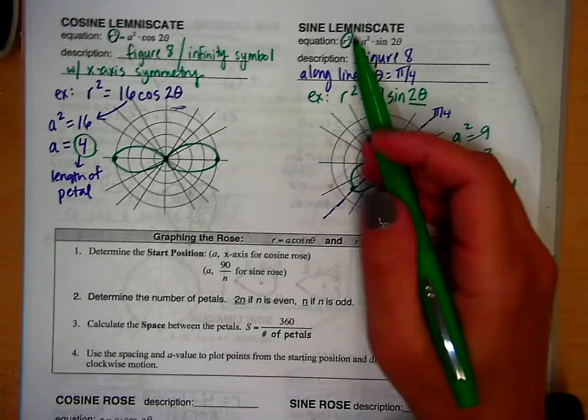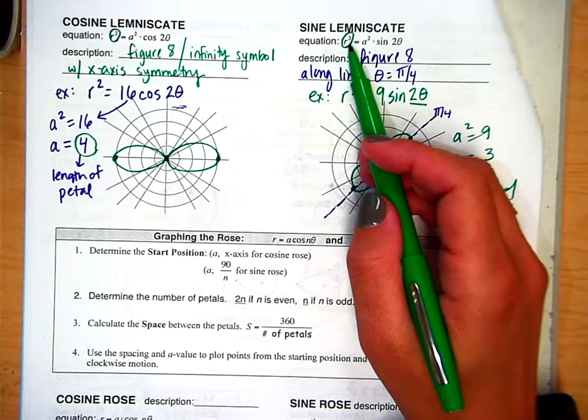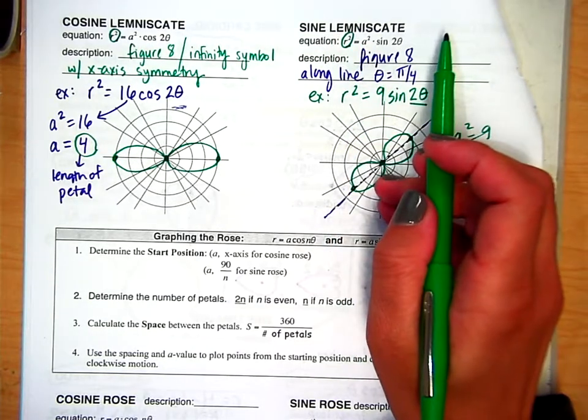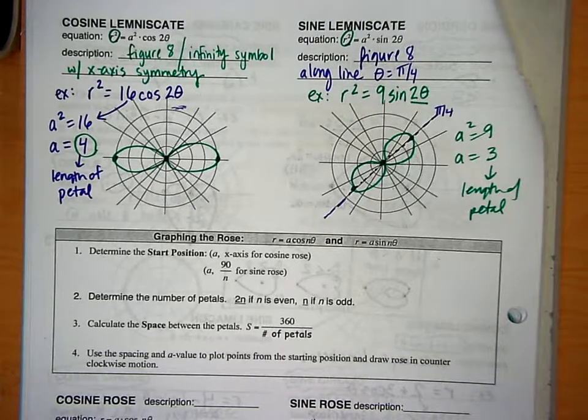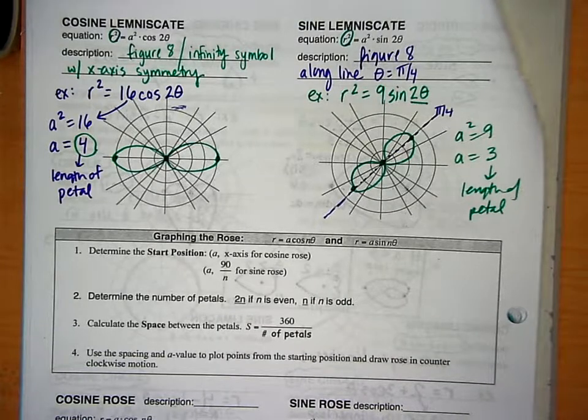So because it's r squared and your calculator automatically does r, you would have to take the square root of both sides to graph it on your calculator, and you'd have to do plus and minus. So you have to do the positive square root of 9 sine 2 theta, and then you'd also have to graph the negative square root of 9 sine 2 theta. Does that make sense? And it should work. It might be a little choppy, like it might not look like everything's connected, but it should give you an idea if you do both positive and negative. Okay? So lemniscates are actually kind of easier, I would say, even easier than the limacons, because you don't have so many rules to remember.